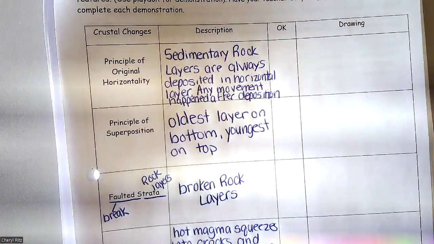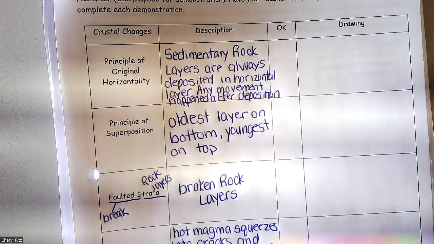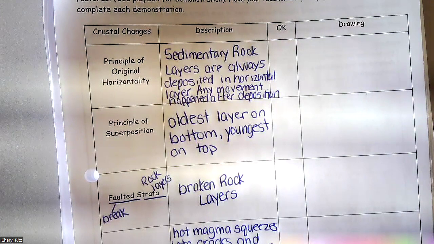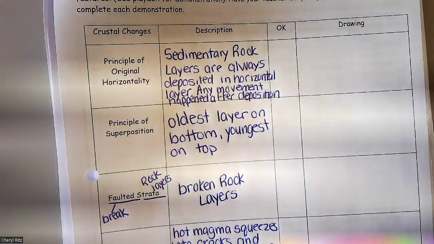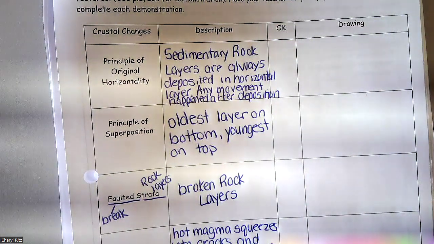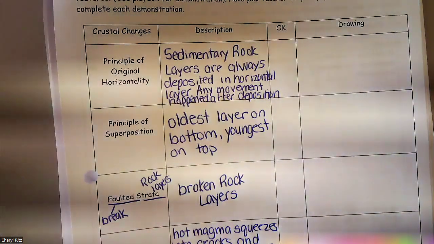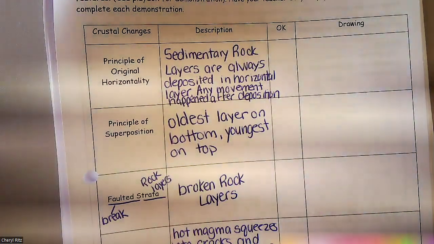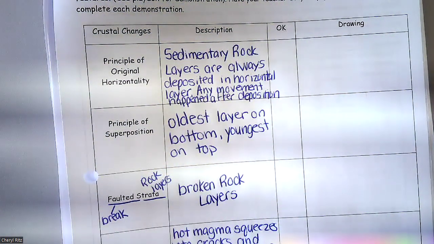page 15. And what I had mentioned on Wednesday is that when we come back today, I told you we were going to kind of ease back into learning, and we're going to do that by playing with some Play-Doh today. So hopefully it's a little more fun than your average class. But before we go ahead, I want to make sure that everybody has these definitions in their packet on page 15. So we're going to start off with principle of original horizontality.